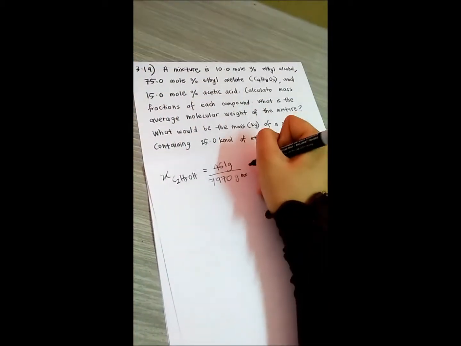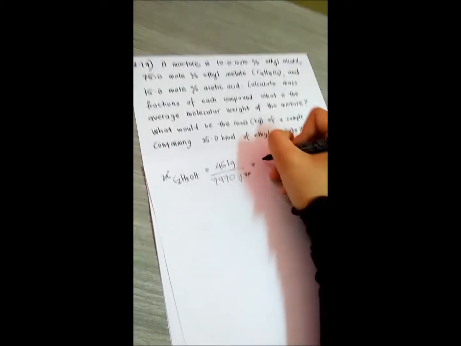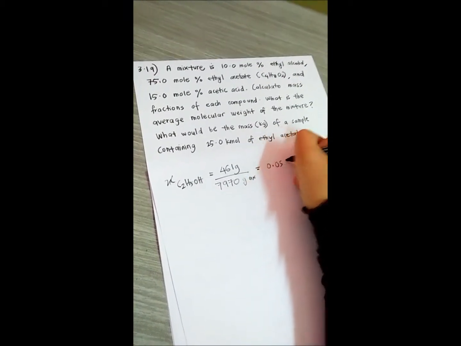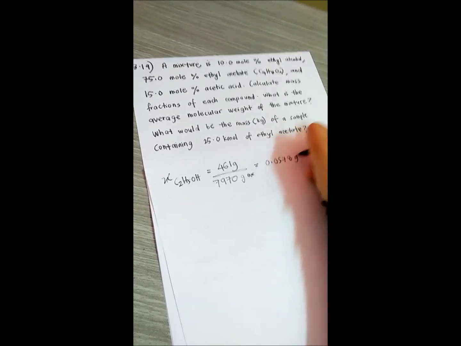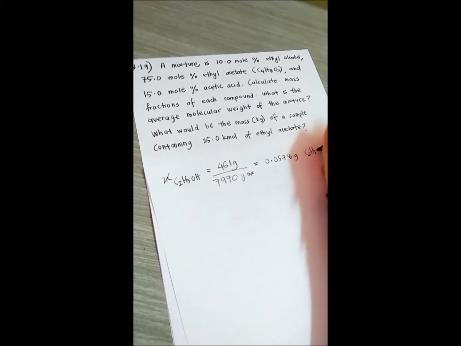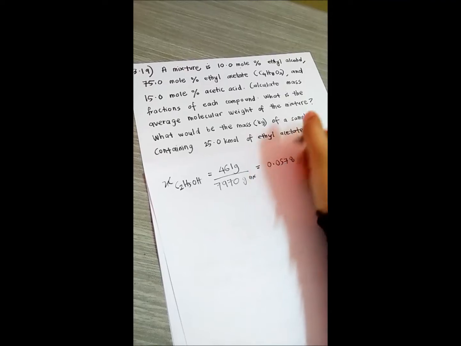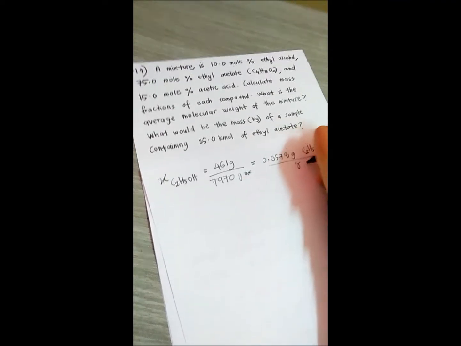Now you get 0.0578 gram of ethyl alcohol per gram of mixture.